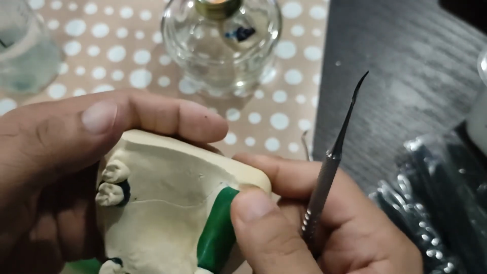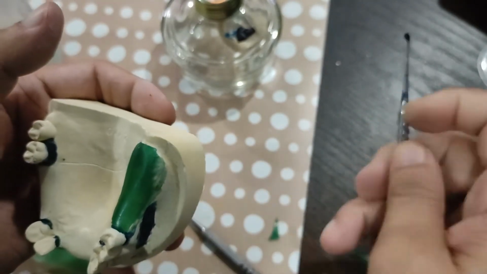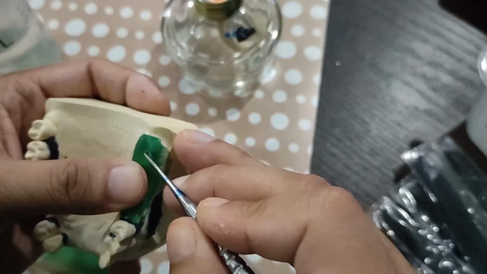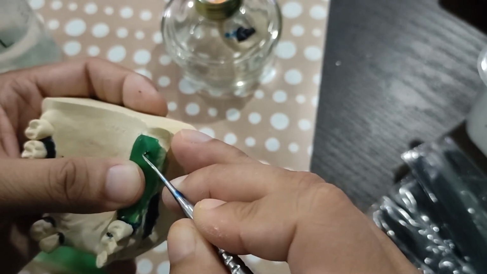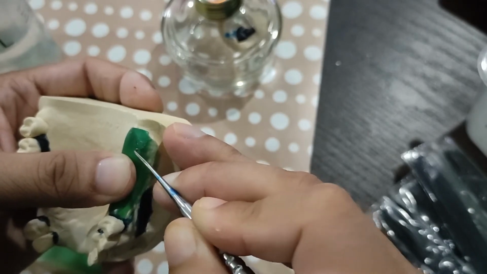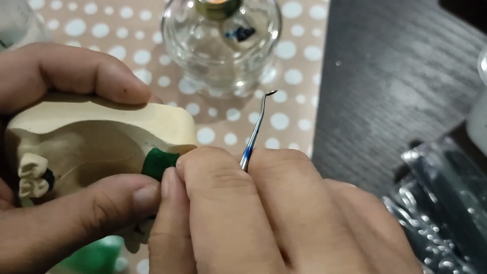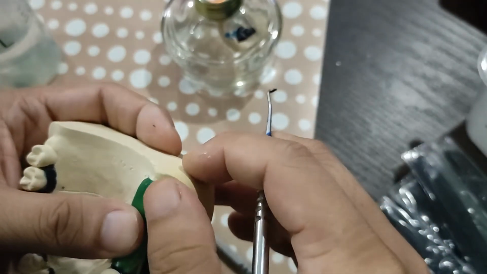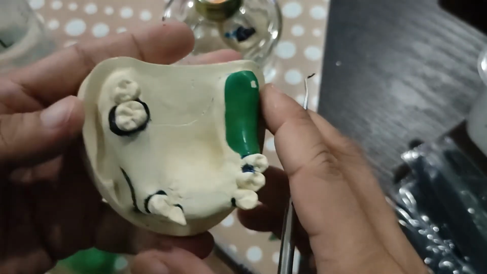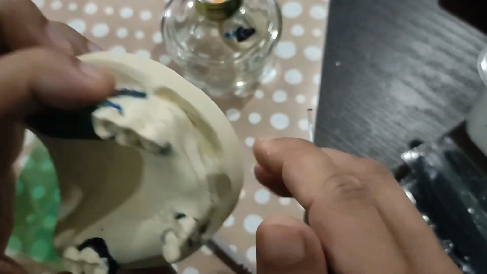Alright, and then you place tissue stop. Alright, so I'll do that for the rest of the cast.